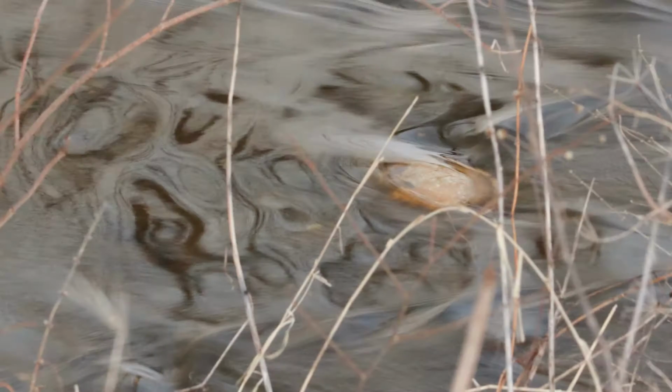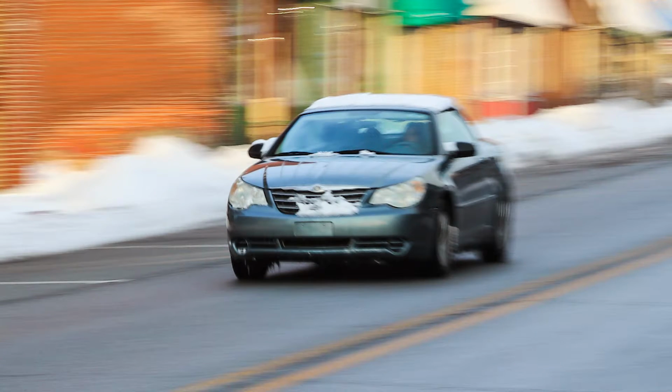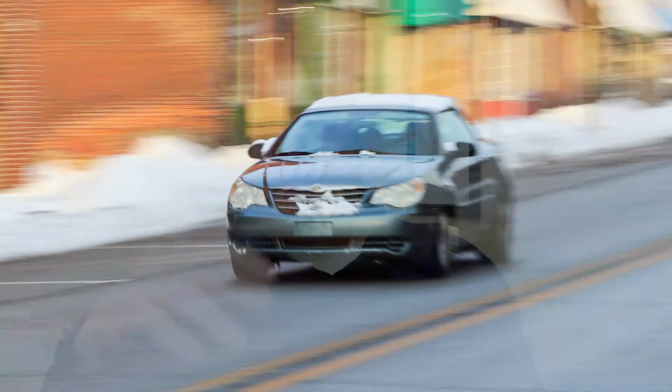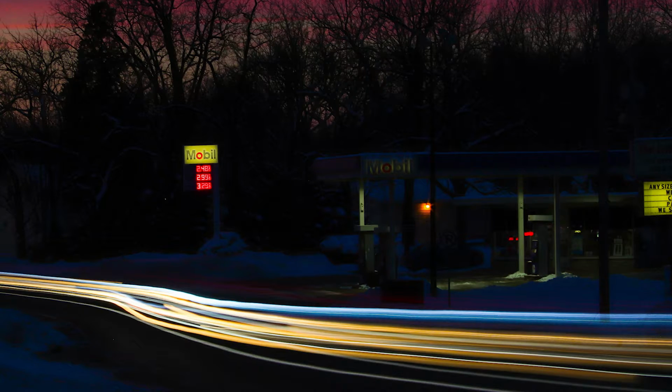Number one is a stationary camera, moving object, and the object that's moving, such as the flowing water, is blurry. Second is you're panning with the moving object, and you're getting this surreal kind of blurry motion effect. And third is a very, very long exposure with low light, and you get the light trails.